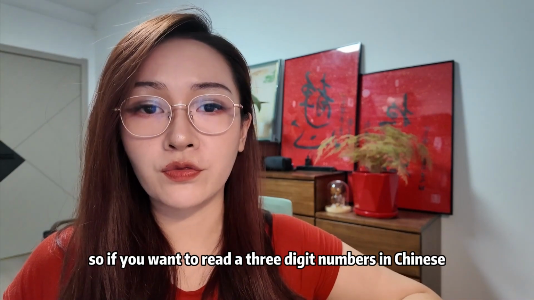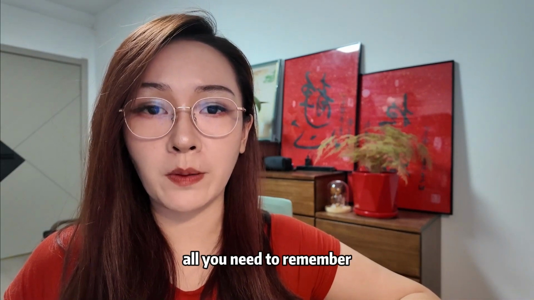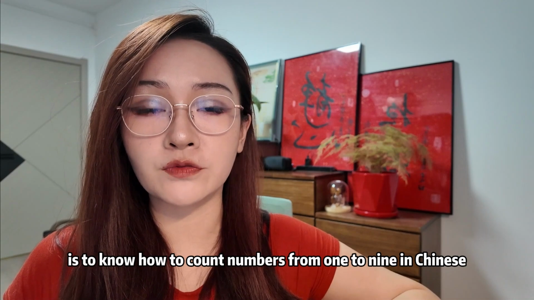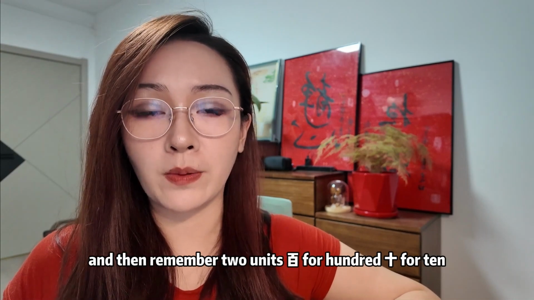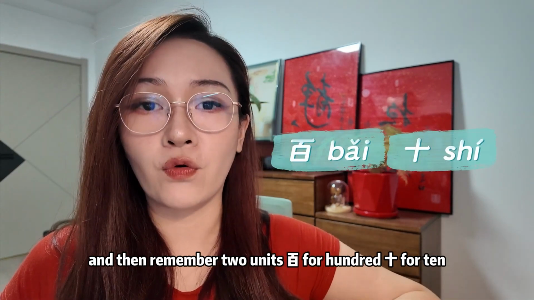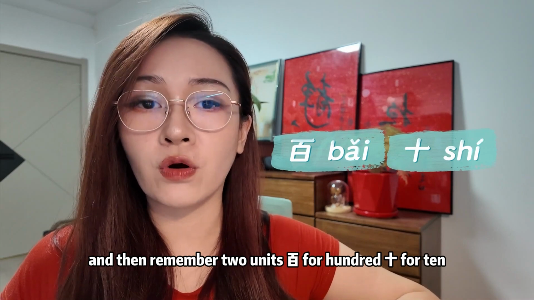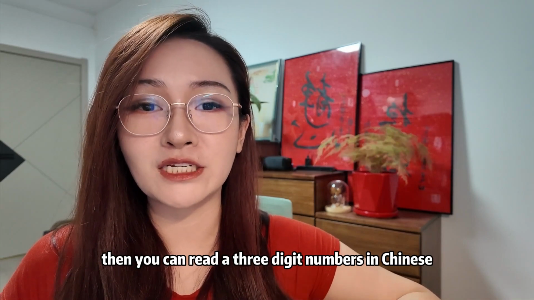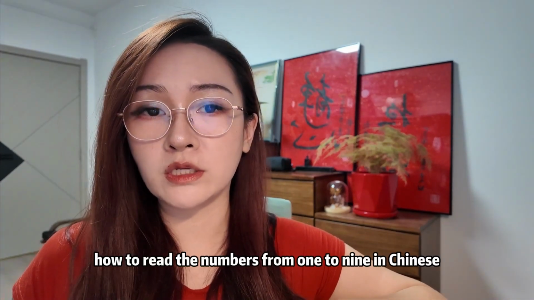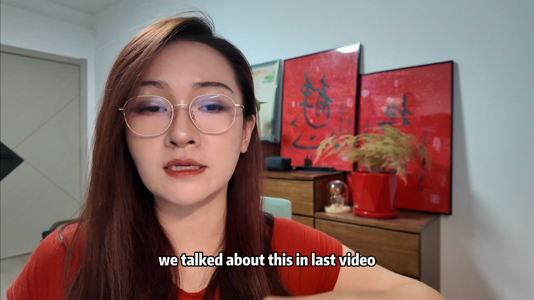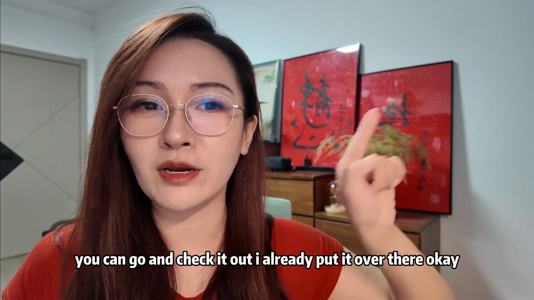So if you want to read three-digit numbers in Chinese, all you need to remember is how to count numbers from 1 to 9 in Chinese, and then remember two units, 百 for 100, 十 for 10. Then you can read three-digit numbers in Chinese. That's very simple. If you don't know how to read the numbers from 1 to 9 in Chinese, we talked about this in last video. You can go and check it out. I already put it over there.